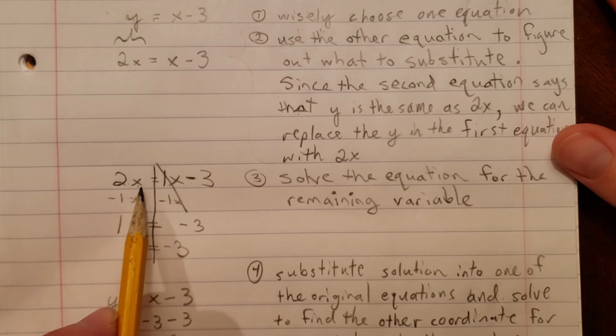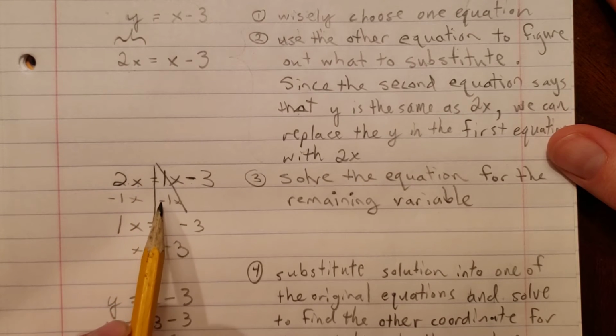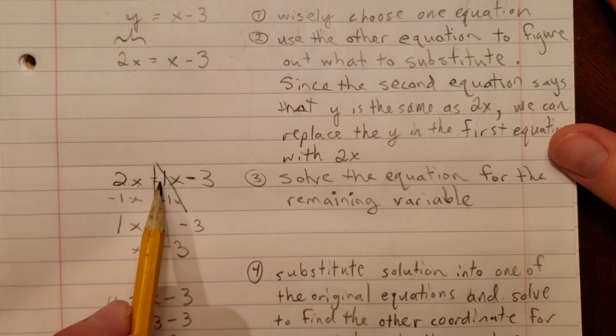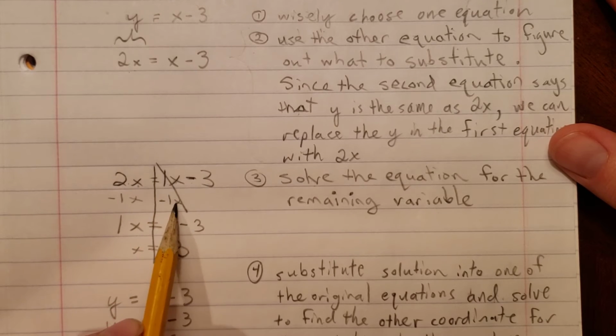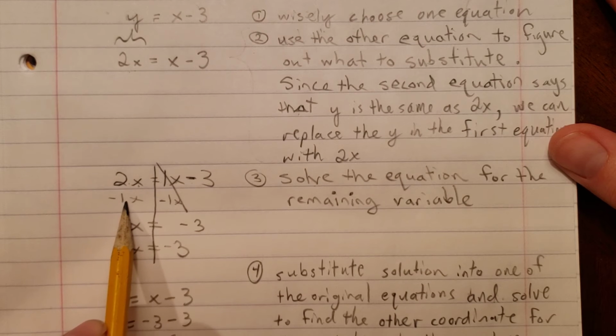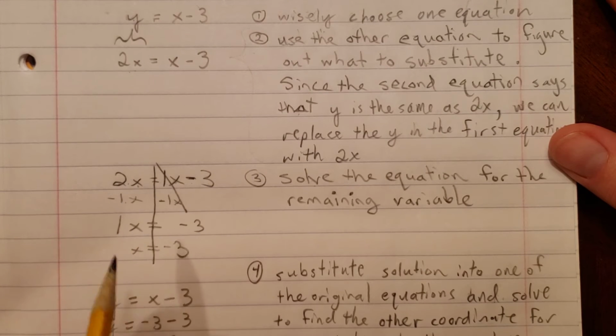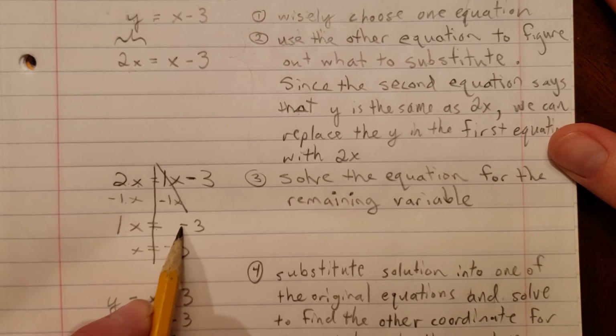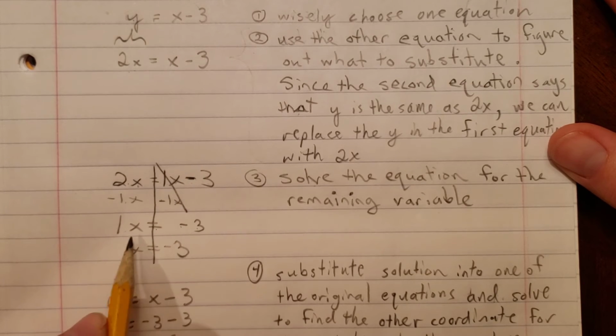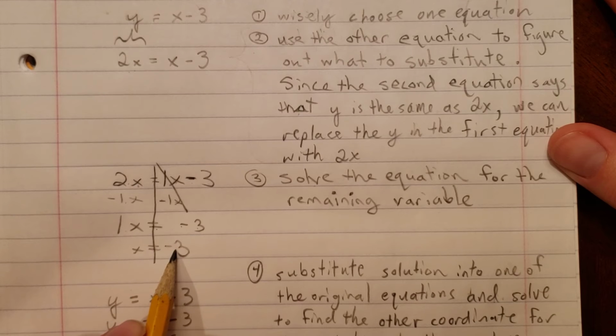When we want to get rid of a term, we just use subtraction or addition. So we're going to get rid of this 1x by subtracting 1x. Subtract the 1x on this side as well. All right. We get 1x equals negative 3 because we bring this minus 3 down. And essentially that's the same as x equals negative 3.